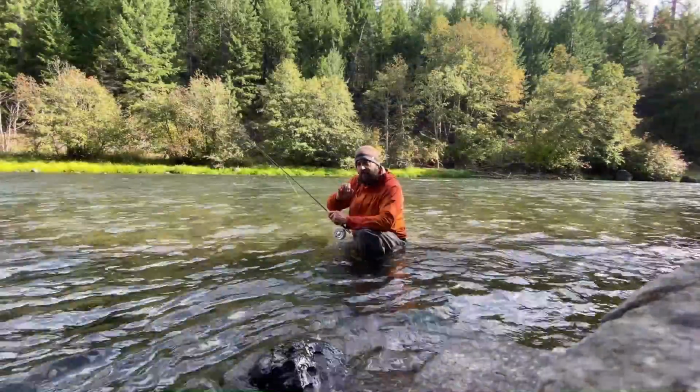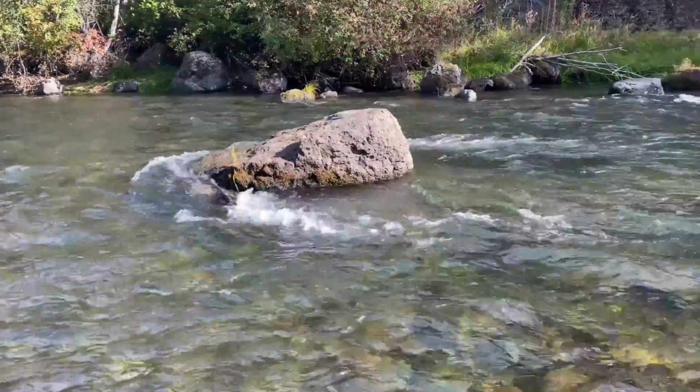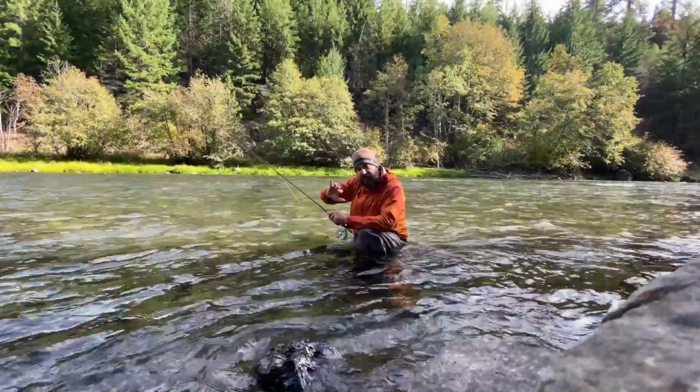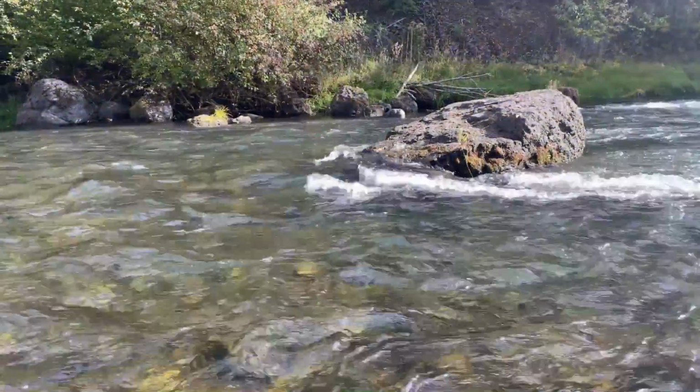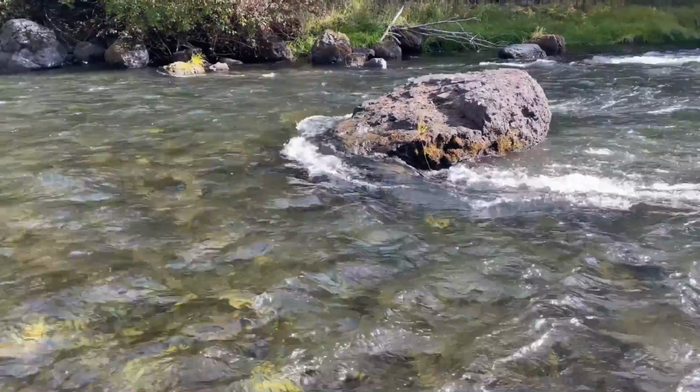You want to target behind big rocks, behind big logs. You also want to target the hydraulic that's right in front. There's a hydraulic cushion in front of those objects that are either right under the water or right above the water that you'll want to target as well.